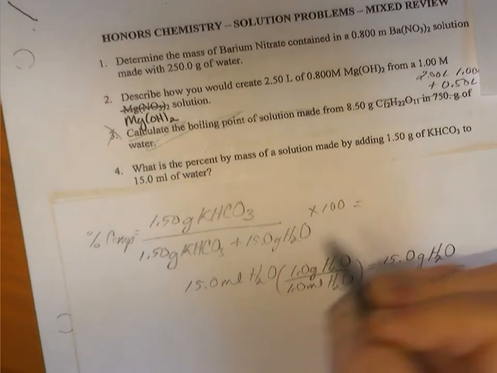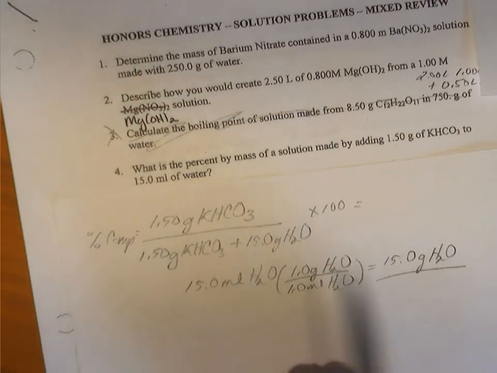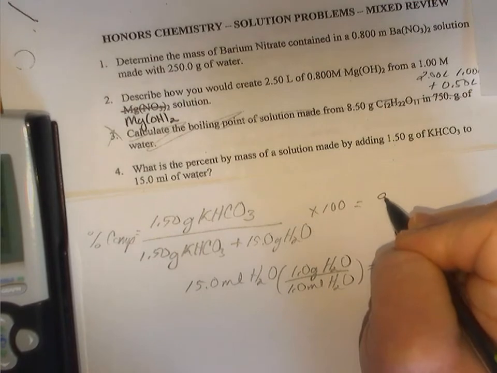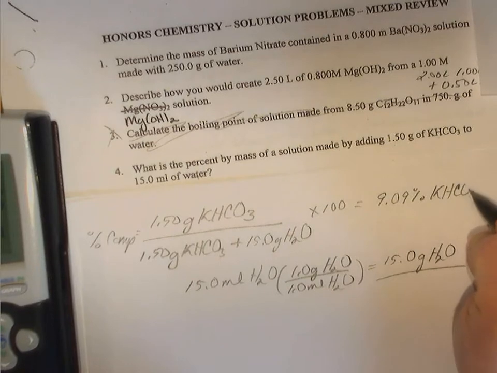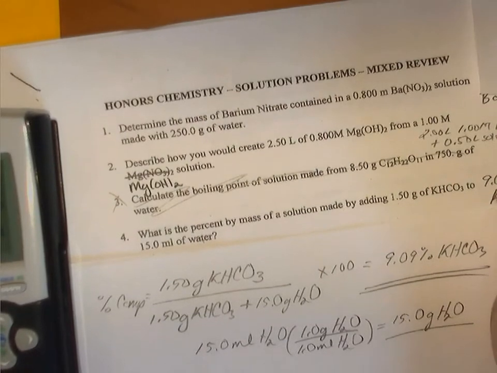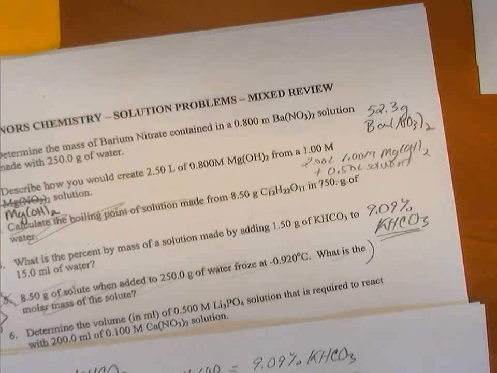And it's okay if you don't do the factor labeling here. We are ending up with the mass of solute per mass of solution. So then I take my 1.50 divided out by my 1.50 plus the 15.0 times 100. And we will report to 3 sig figs, which would be 9.09% of the potassium bicarbonate. Okay. And we want to make sure that we are identifying the solution by the solute.